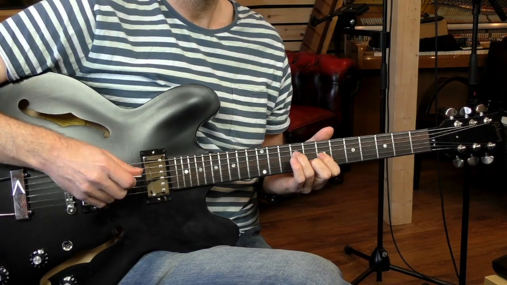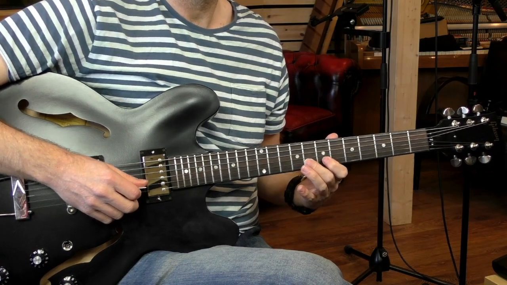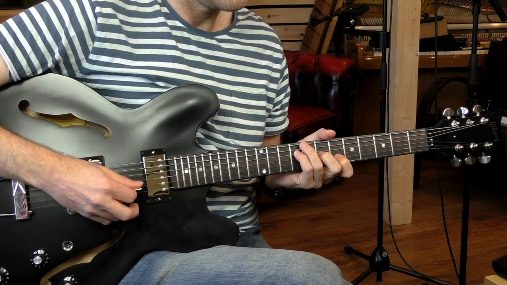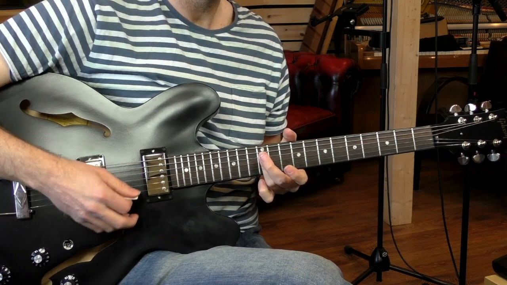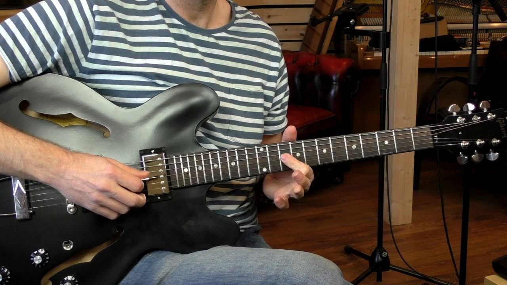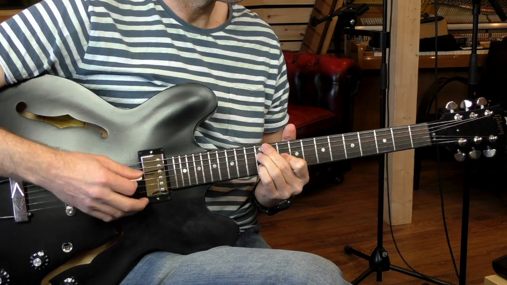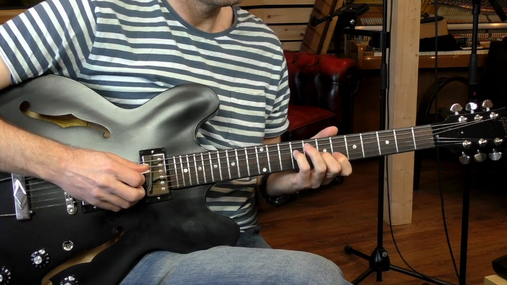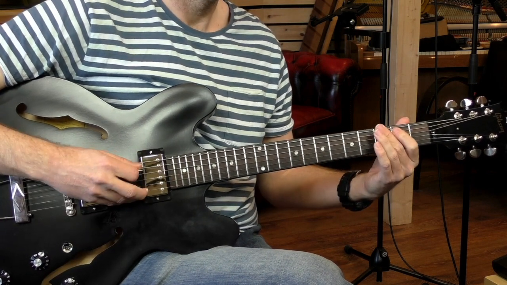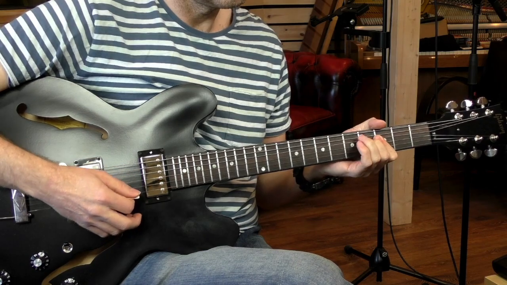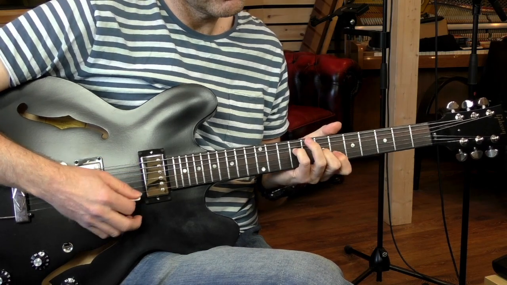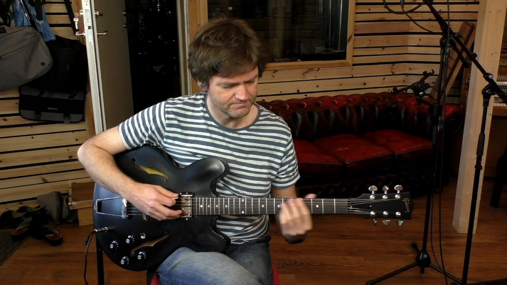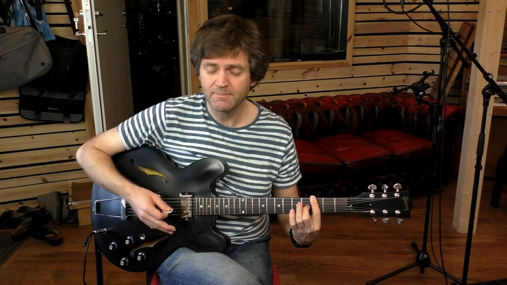Next inversion is here. The root is on top. Move it down a half step, a whole step. And the last one, root is in the middle here. Move it down a half step. So we get these shapes. Okay.